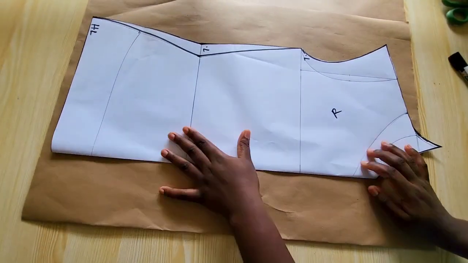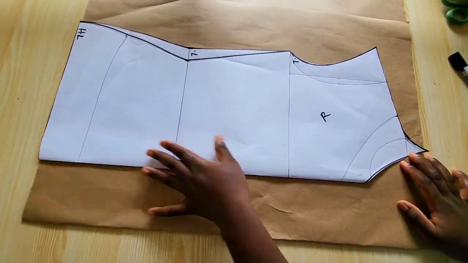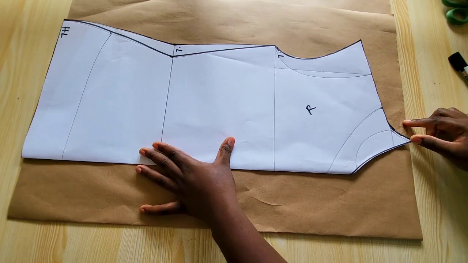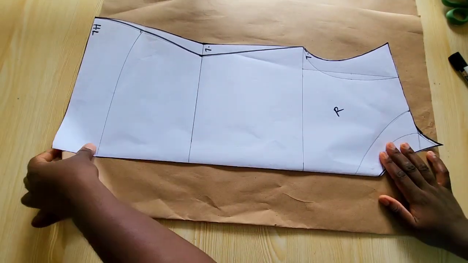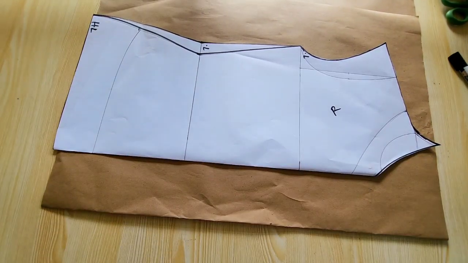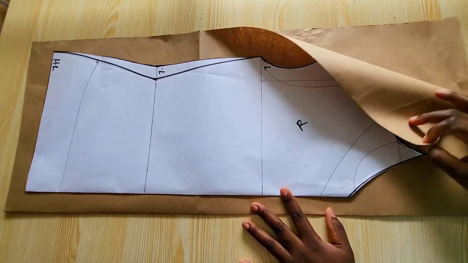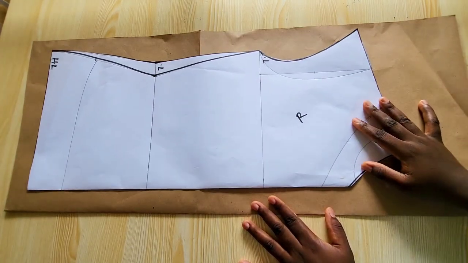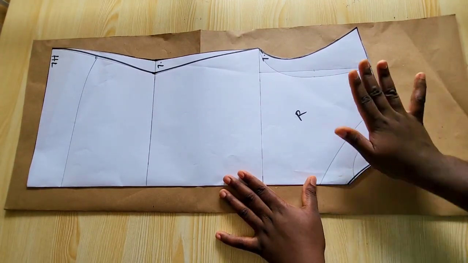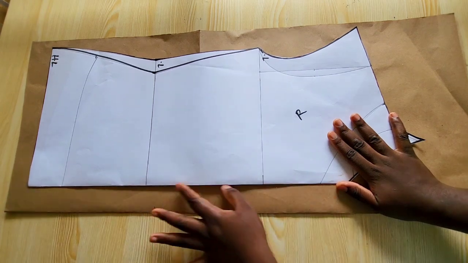So first of all, I folded my front pattern into two and then I placed it on top of my brown paper that is also folded into two. So ensure that your pattern paper for the back covers up the whole of the material, like it is the same shape and you'll still be able to get your zipper allowance. So guys, this is what I mean.